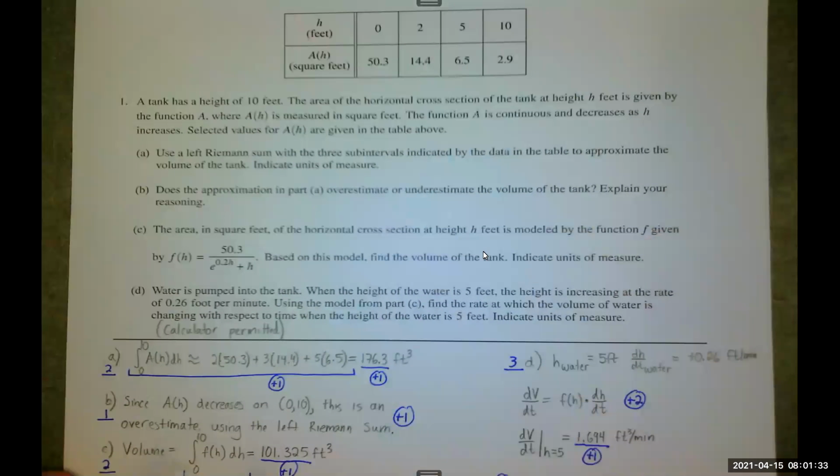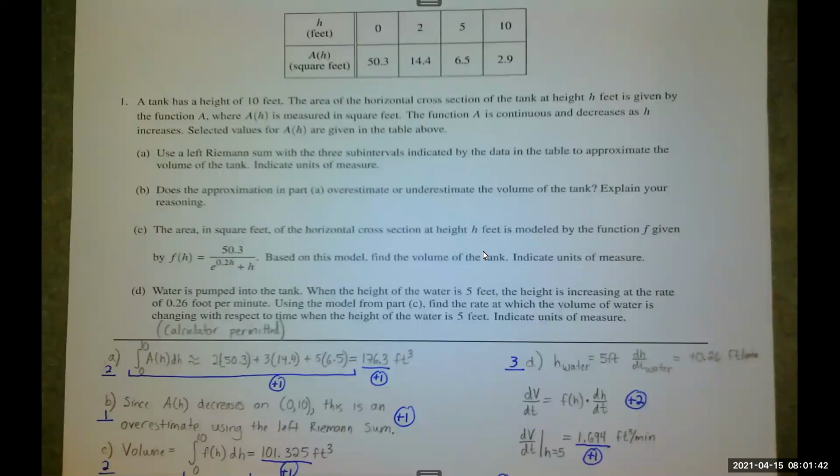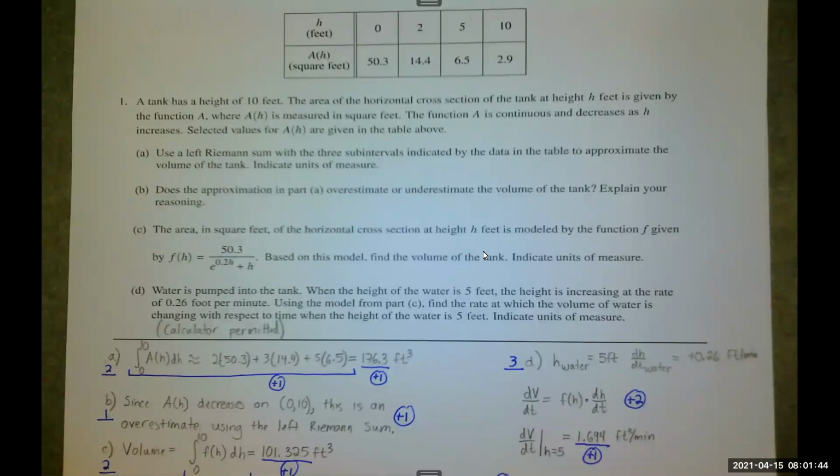So A of h is decreasing on the interval 0 to 10, which means we have an overestimate using the left Riemann sum. Not a whole lot more to say there. More of a, hey, remember this thing and remember that thing. And furthermore, remember that that's different from the trapezoidal rule, which, because you're using secant lines, has to do with the concavity of the function.